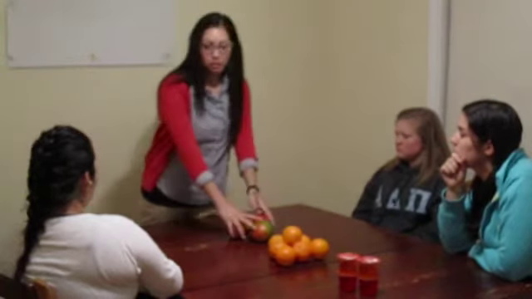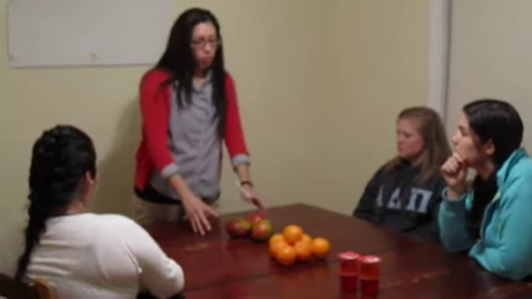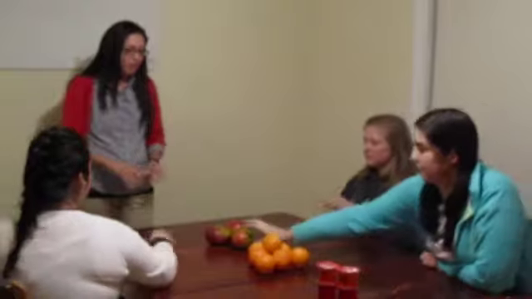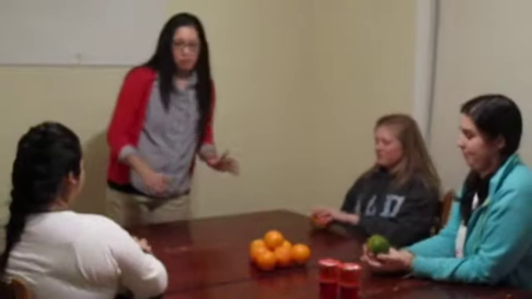So the mangoes are the dividends, or the things that we're dividing, and the divisors are the people that we are dividing by. And what everyone ends up with is called the quotient. So we have the dividend, the divisor, and the quotient. So everyone take at least one mango and see what you end up with.